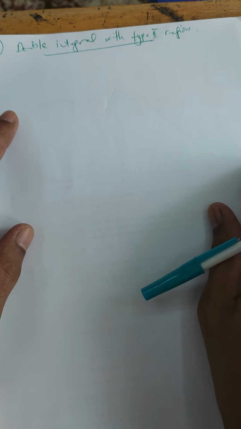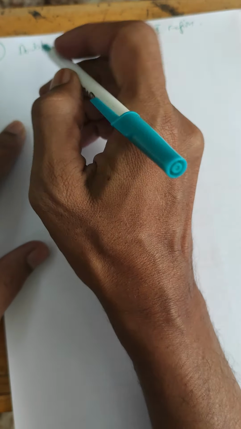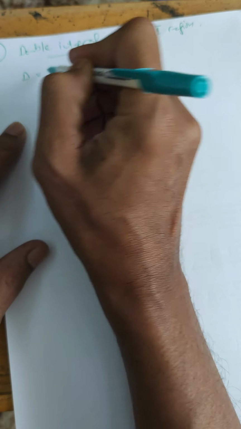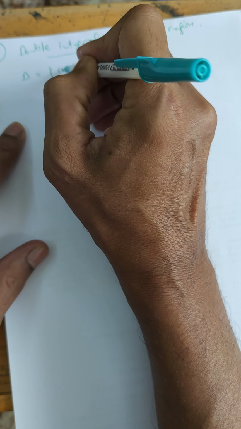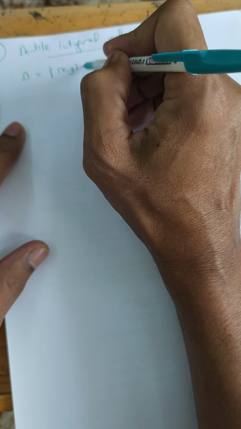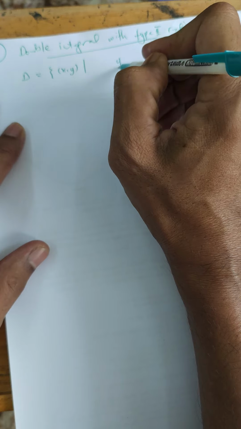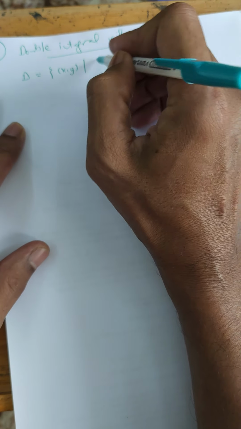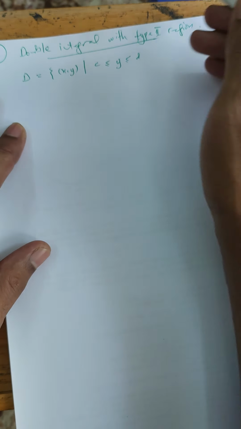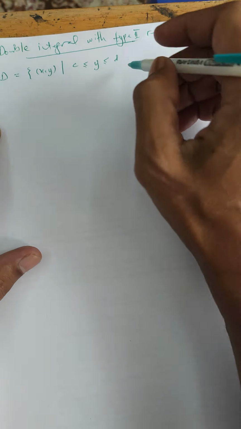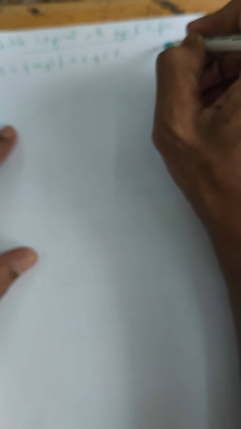Type 2 region is where we consider a region D, where all points (x, y) are such that y is bounded by two constants C and D, and x is bounded by two curves, let's say h1(y) and h2(y).